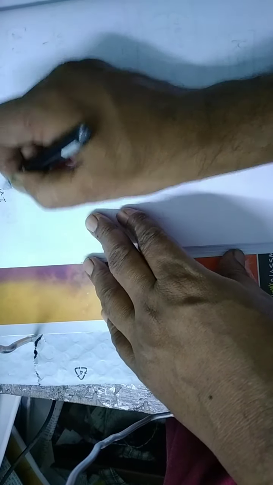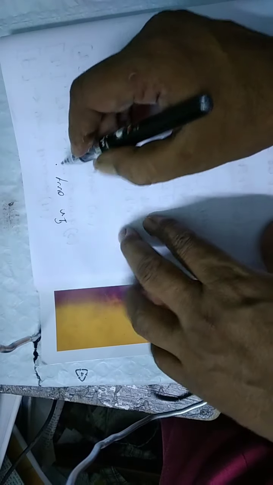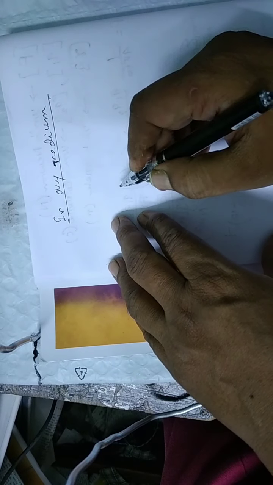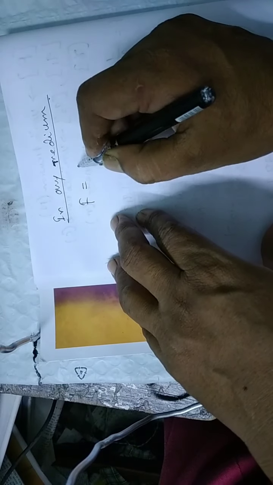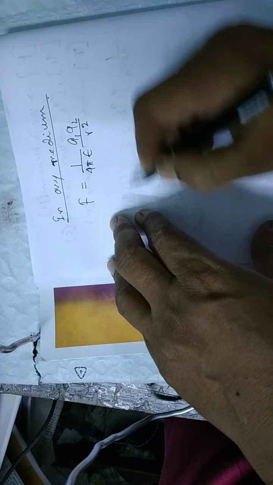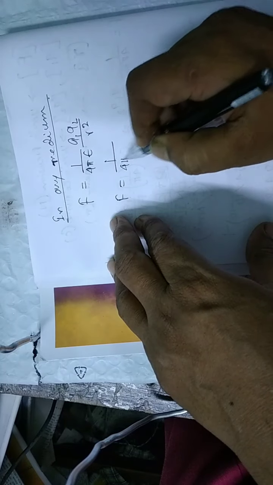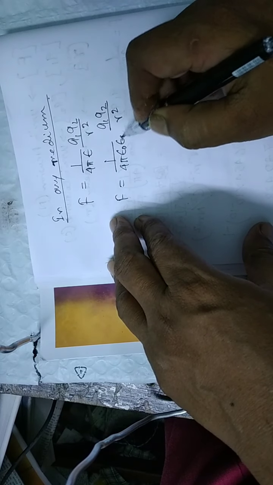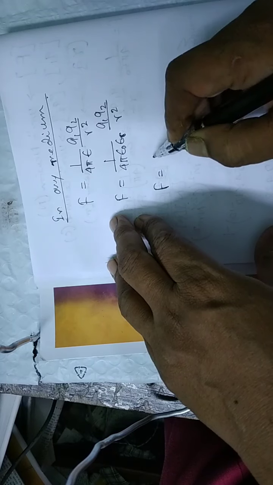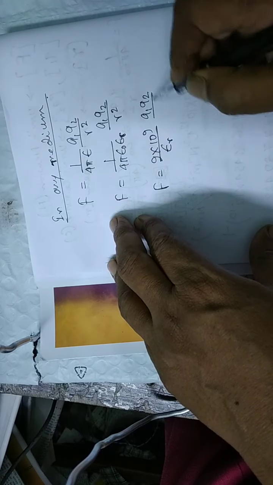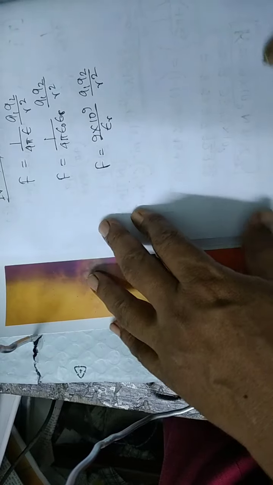So the final equation becomes, in any medium, force of attraction or repulsion is 1 by 4 pi epsilon q1 q2 by r square, or F equal to 1 by 4 pi epsilon naught epsilon r q1 q2 by r square, or F equal to 9 into 10 to the power 9 by epsilon r q1 q2 by r square.